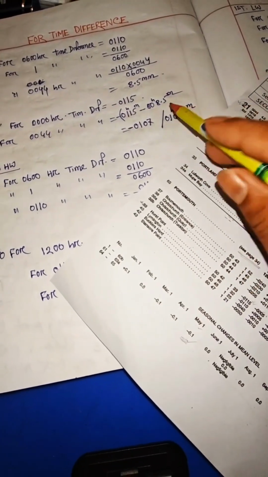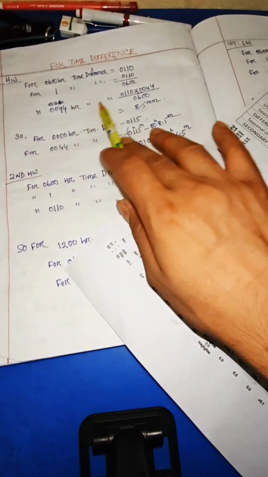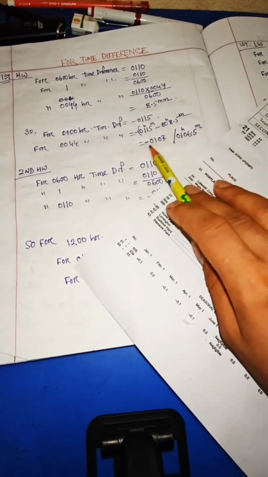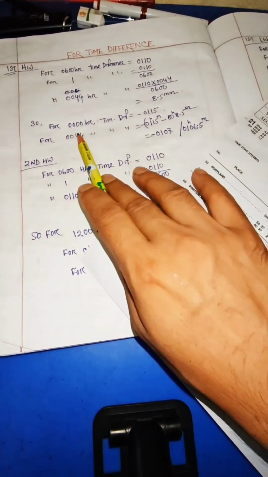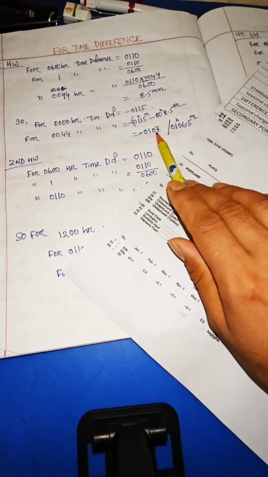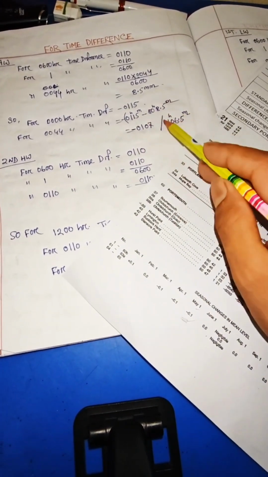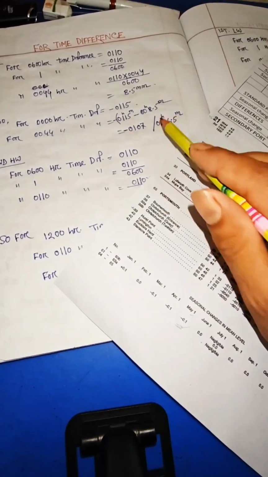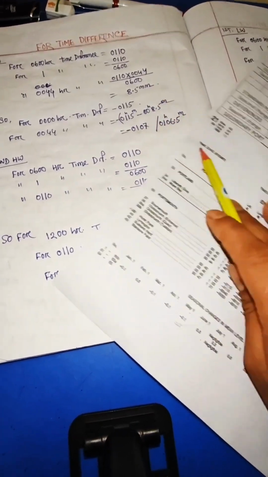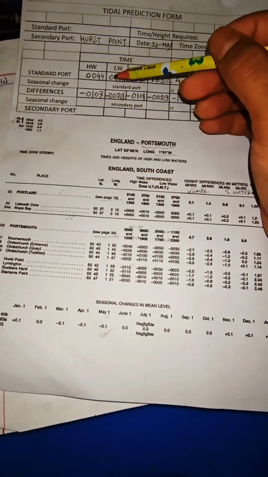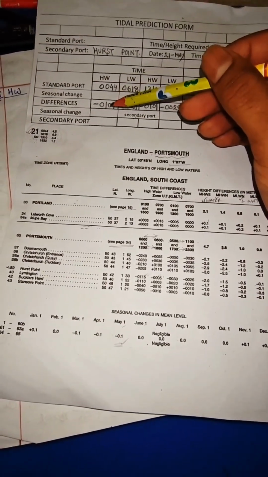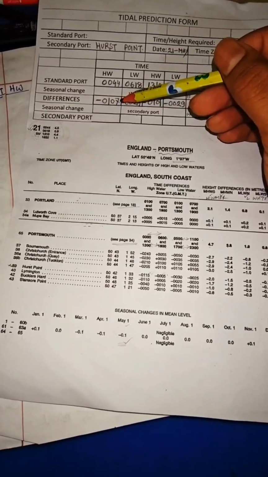For 0044 you found 0107, or 0106.5, you can make it a round figure because this is time. So minus, 0107. So for 0044 this is 0107. I think you understand this.